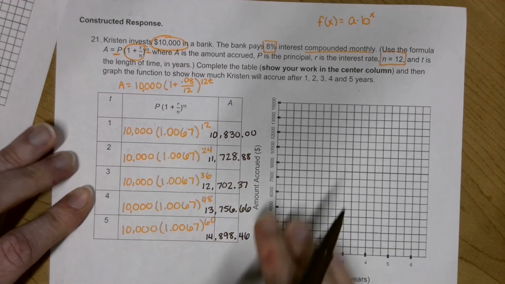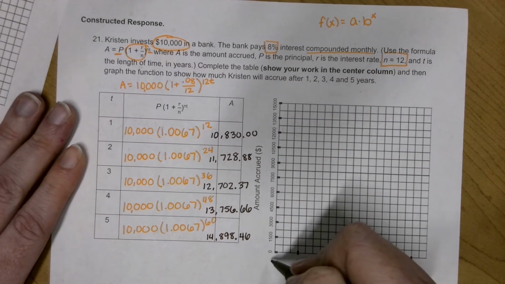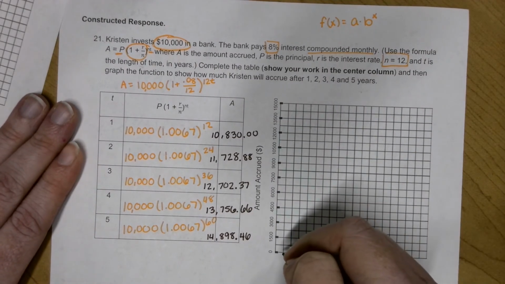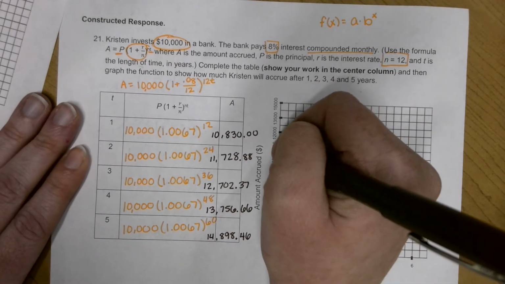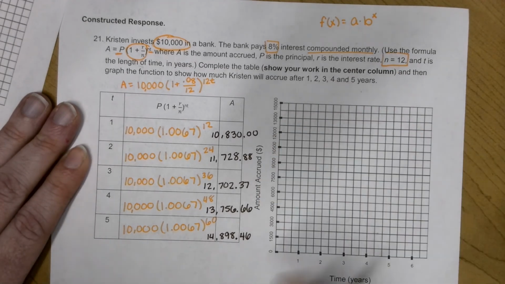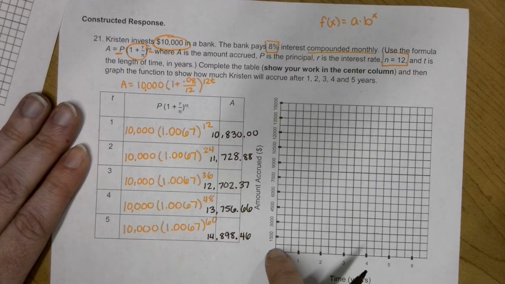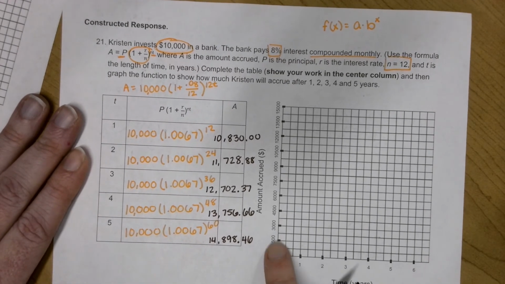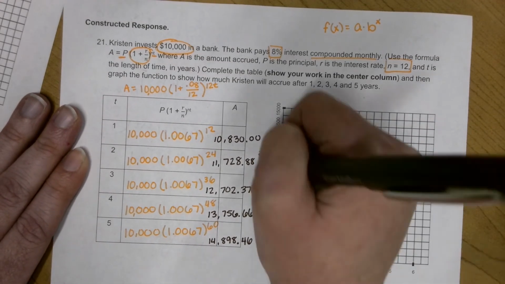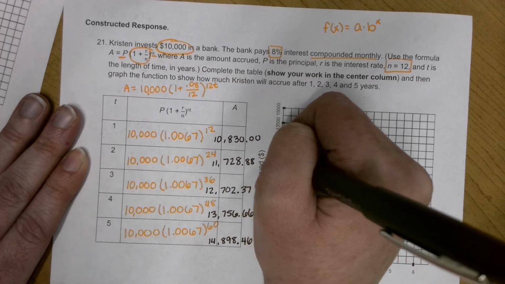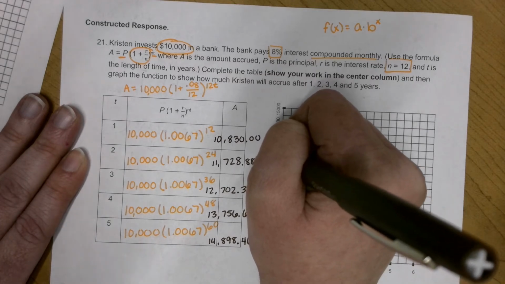All right, so we have our data. We have how much we have at the end of each year. And so at year 0, when we invested $10,000, that would be about here. So first thing you want to do is see how much each box is worth. So if 2 boxes is $1,500, what that means is that each box is $750. You're going to divide that by 2 to get there. Okay. So at 0, we're at 10,000. So that would be right in here.